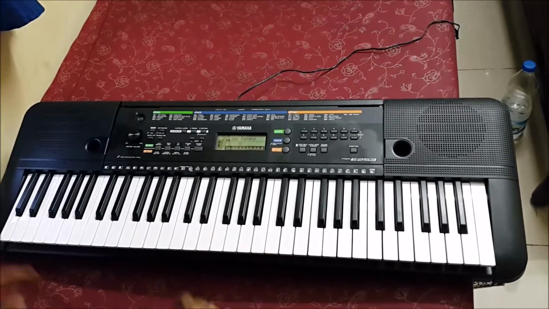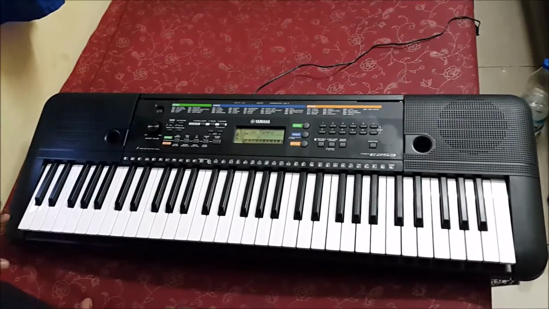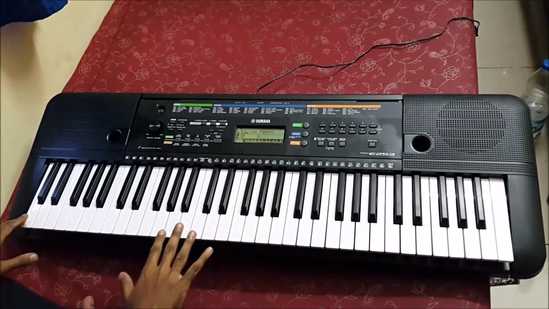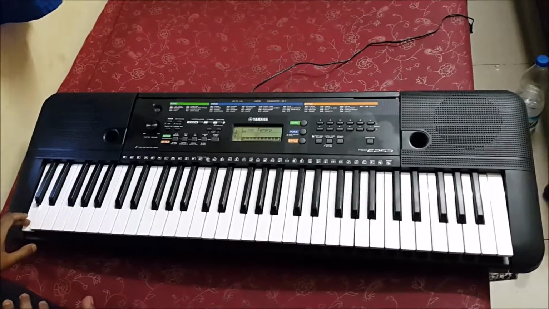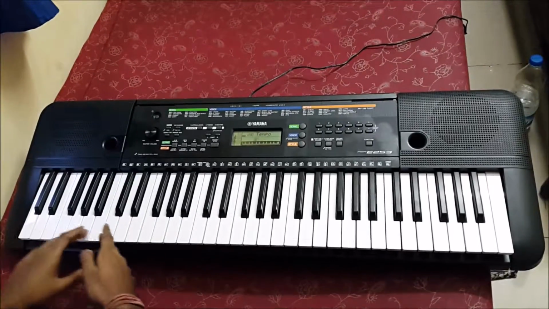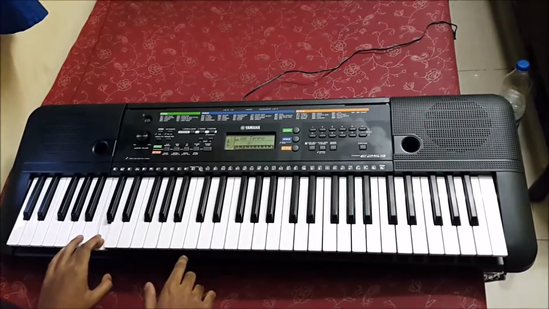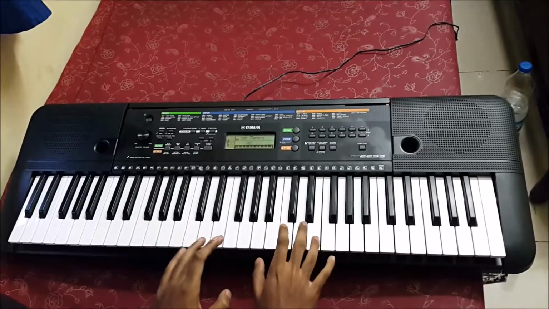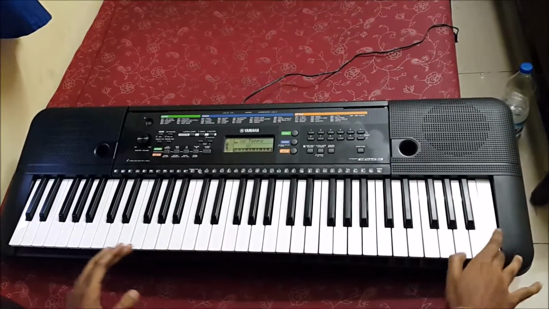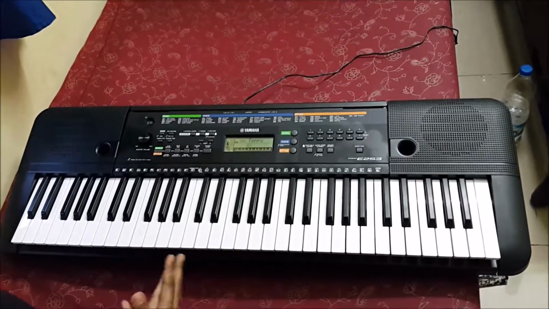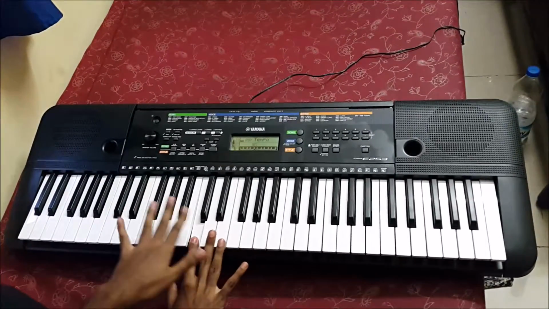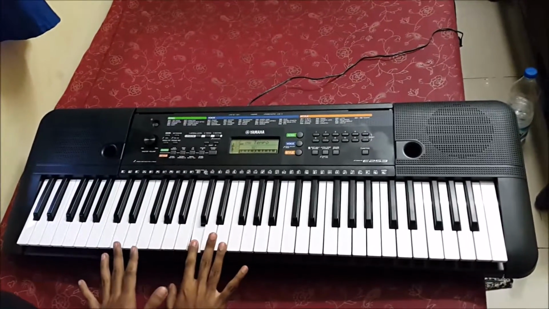Basically, as we discussed in the previous videos, this keyboard, a 5-octave keyboard, starts with a C, and there are quite a number of C's in the keyboard. The next C, the next one, the next one. So there are 6 C's. This C is generally considered the middle C.